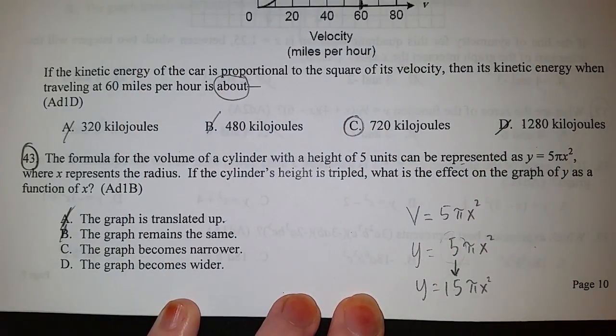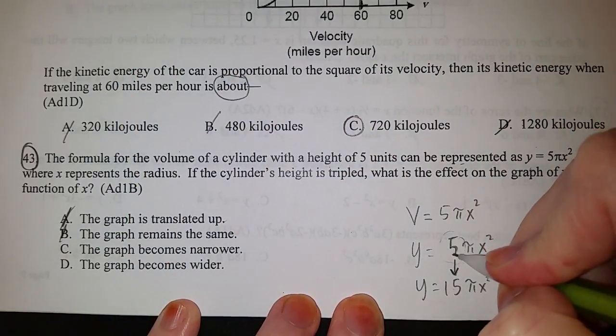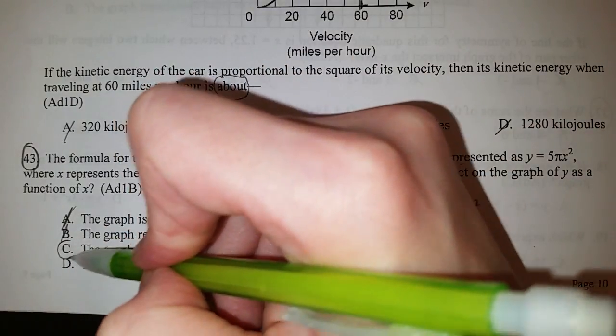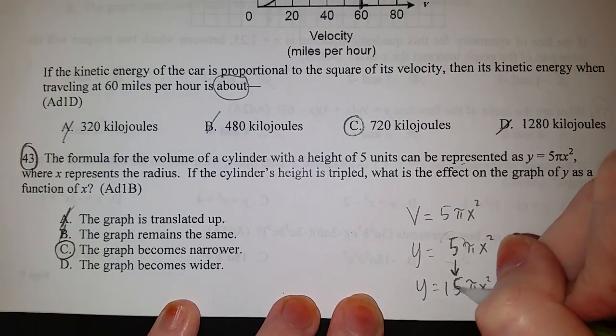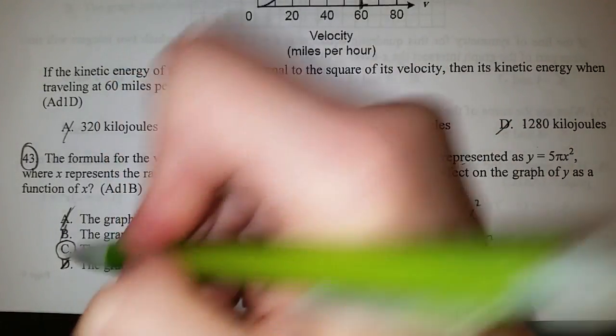And the graph becomes narrow. That's exactly the right answer, because we're going from 5 to 15. We are increasing the value of the coefficient in front of x squared, and that means the graph becomes more narrow. And then D is already out.